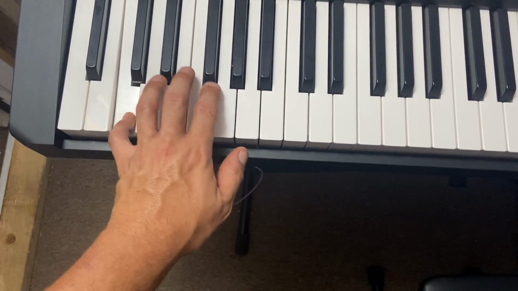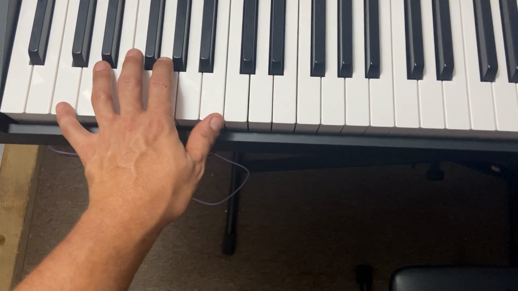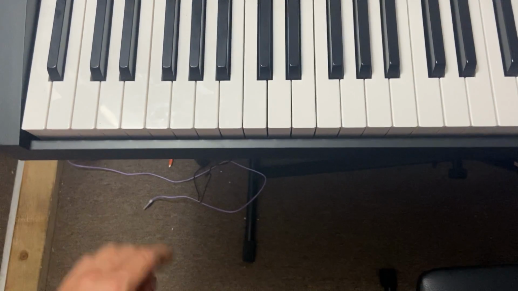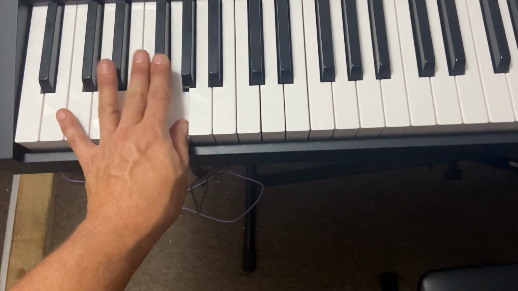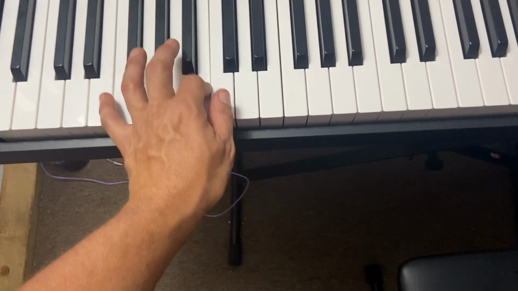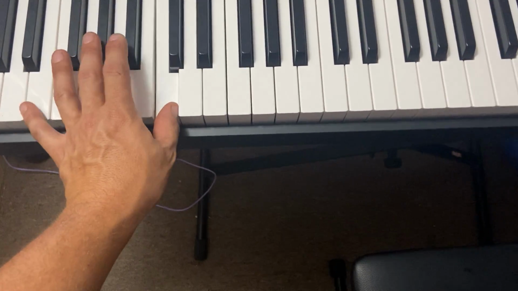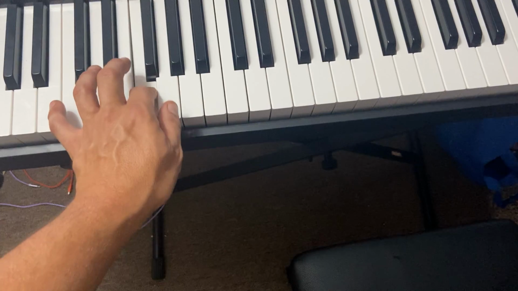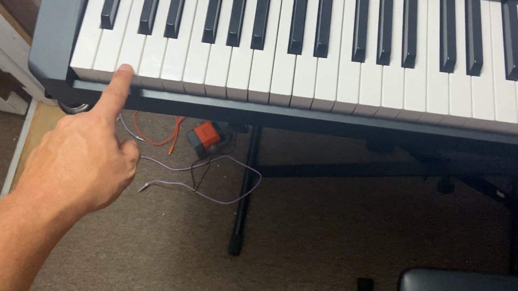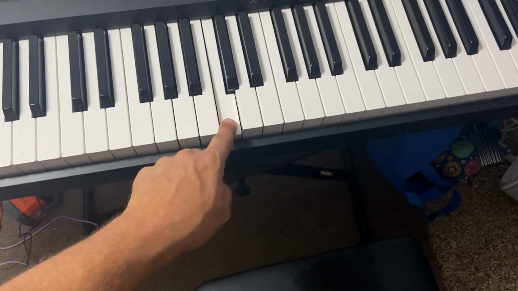So when we play our lowest C, if I go up all the way to here, that is 1, 2, 3, 4, 5, 6, 7, 1. 1, 2, 3, 4, 5. I'm going to cross over middle finger, A, B, C. So that's C, D, E, F, G, A, B, C, C, D, E, F, G, A, B, C. When we do that, that first C would have been C1, C2, C3, and then C4.